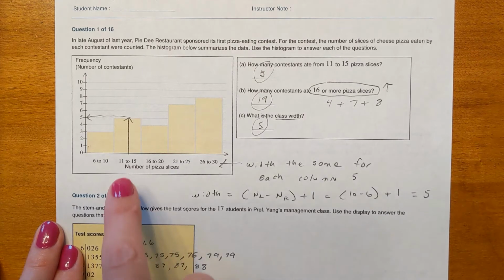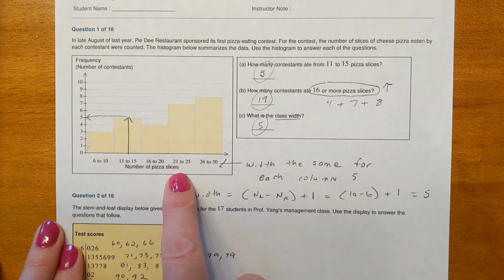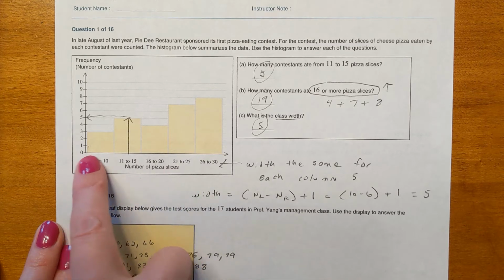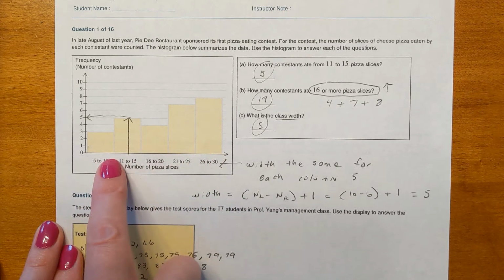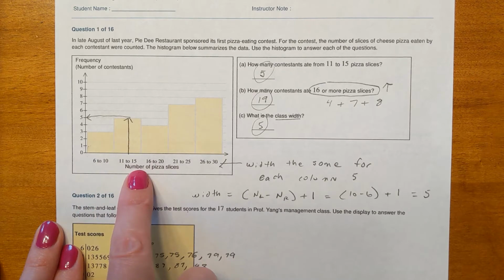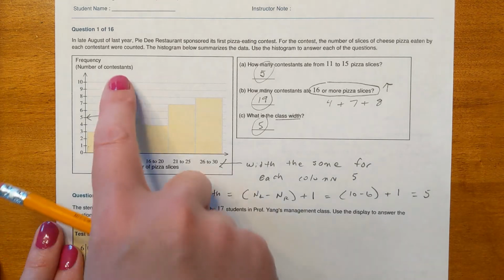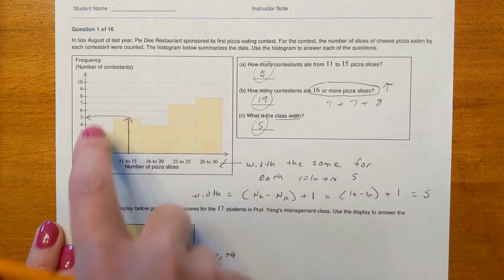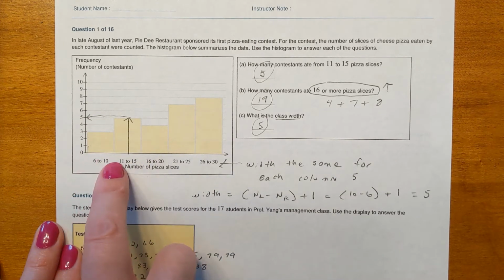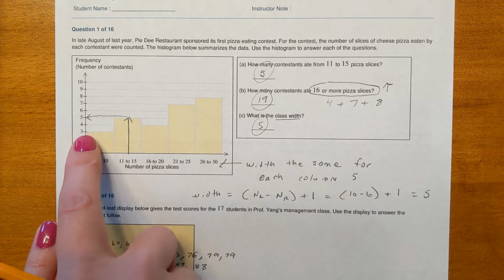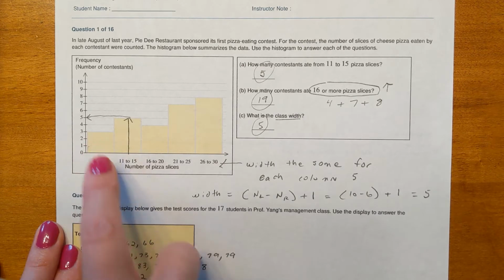All right, so looking at the chart here, on the bottom it says number of pizza slices, and they broke it into even widths all the way across from 6 to 10 pieces, 11 to 15 pizzas, and so on. And then going up is the frequency of how many contestants ate that many pizzas. So between 6 and 10 slices being eaten was done by 3 contestants.